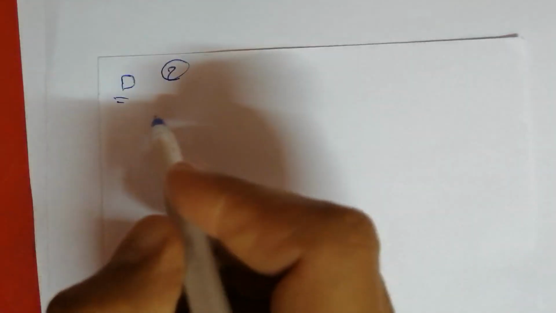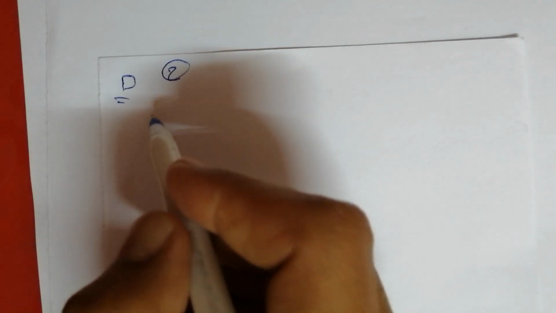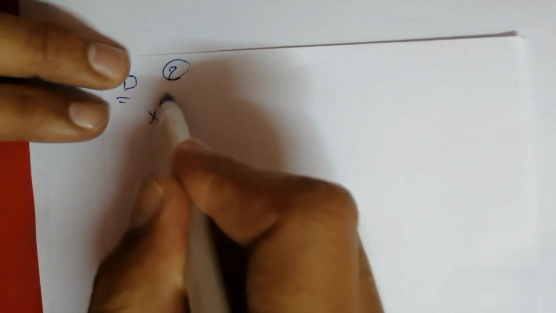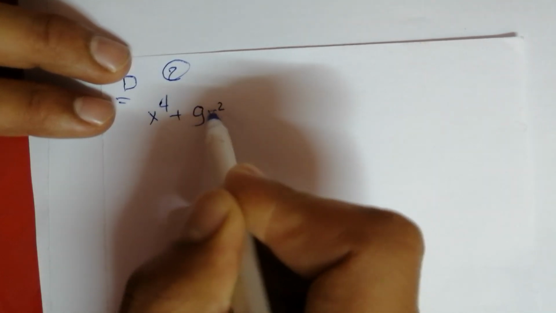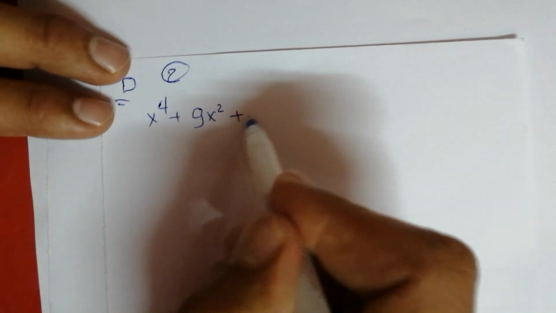Number two, factorize each of the following expressions. And let's take number D. Number D means x power 4 plus 9x squared plus 81. Let's write it down. Number 2D: x power 4 plus 9x squared plus 81.